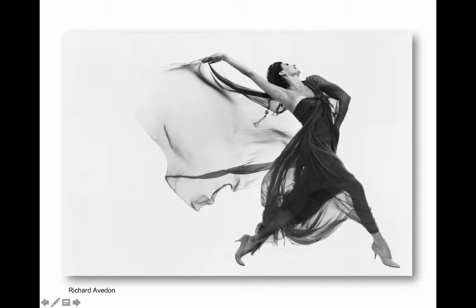Once again, that signature dynamic style with the captured movement just at that peak, and very simple lighting. You can unpack the lighting by just looking for the shadow detail.